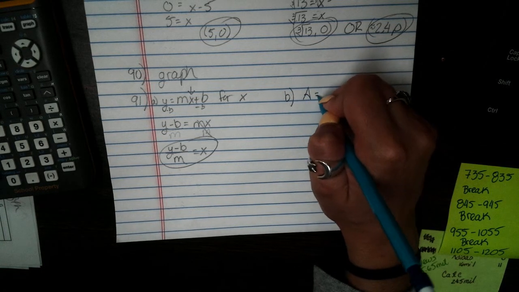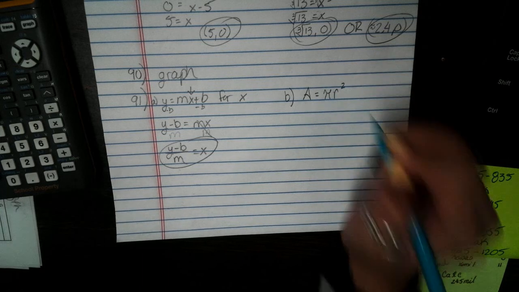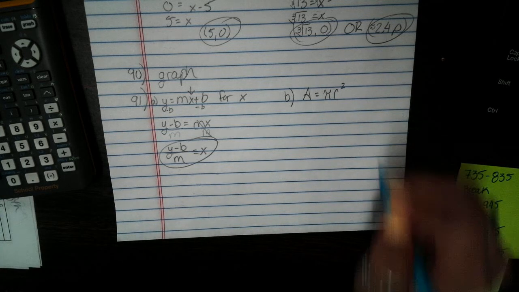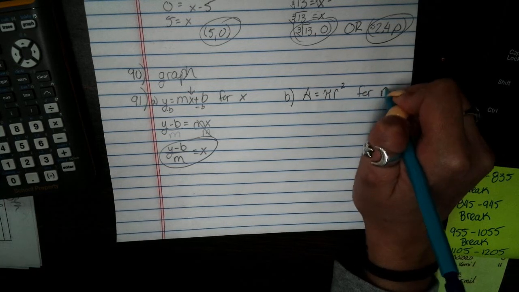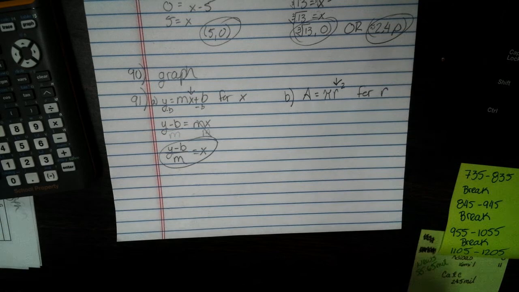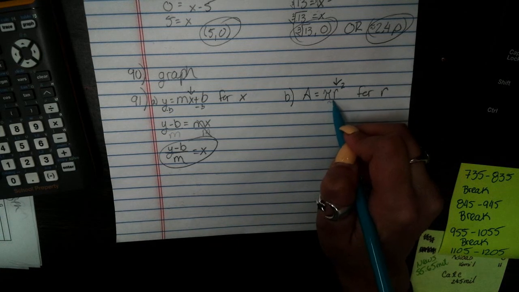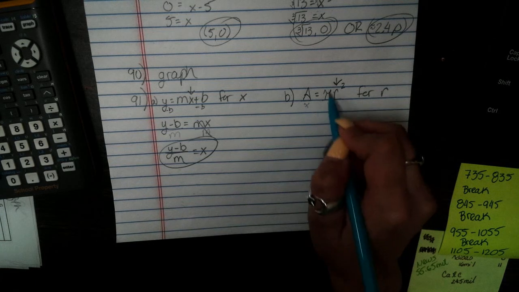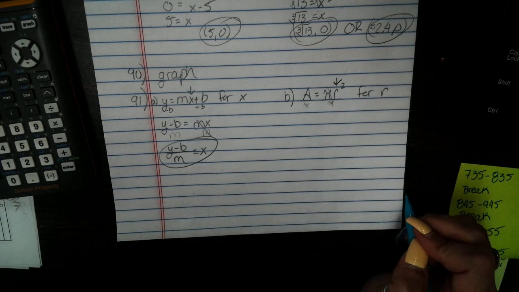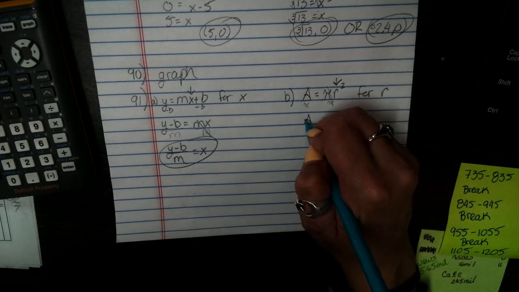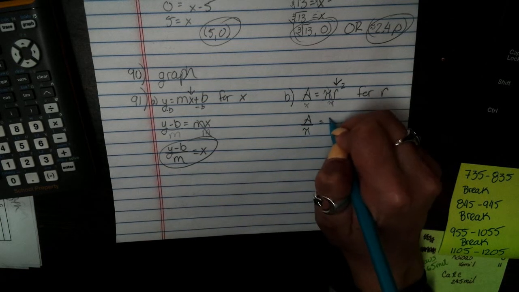So now we have area equals pi r squared. If you remember from geometry, that's area of a circle. Doesn't actually matter, but just fun fact. And it wants us to solve for r. So r is the variable that we are trying to get by itself. So what you're going to do is undo the order of operations, but remember when you undo, you go backwards. So we're going to move the multiplication, which is pi first. And you don't have to type in 3.14, just leave pi. So it's area over pi equals r squared.